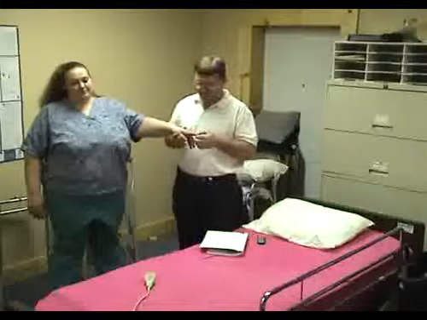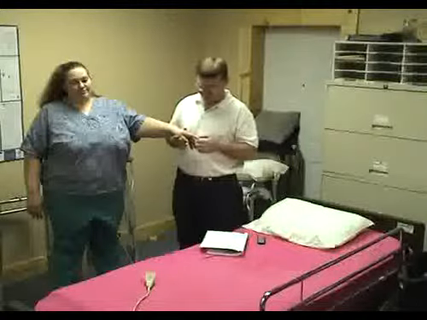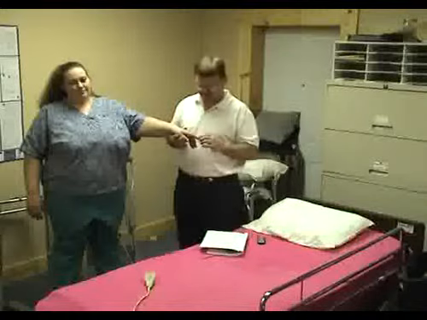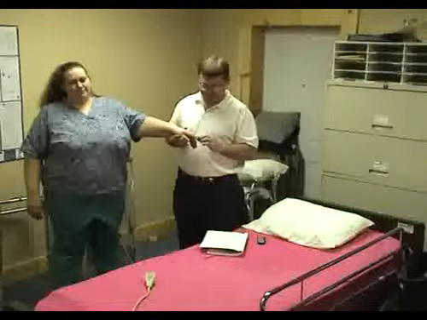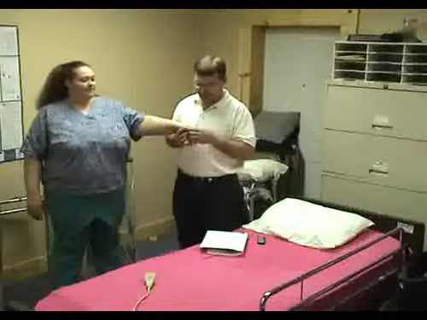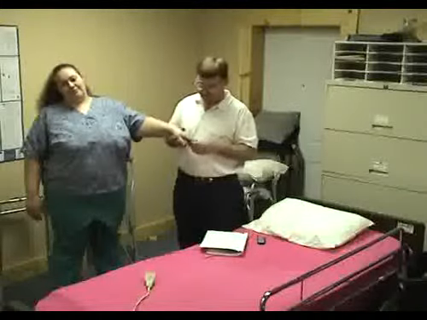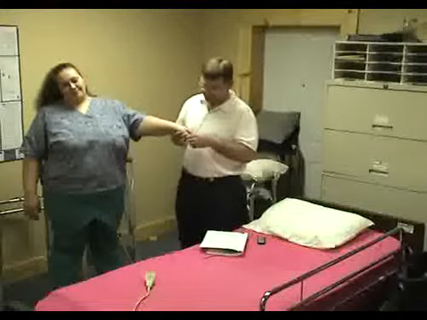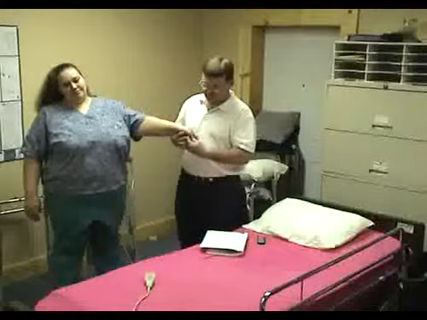Every joint. How many joints are there in the finger? 3. There's the proximal, distal, and medial joint. Right here, right here, right here. You have 3. Now in the thumb, you only have 2. Middle finger, there's 3. Ring finger, 3. Pinky, 3. So you want every joint, you want to go through the range of motion.